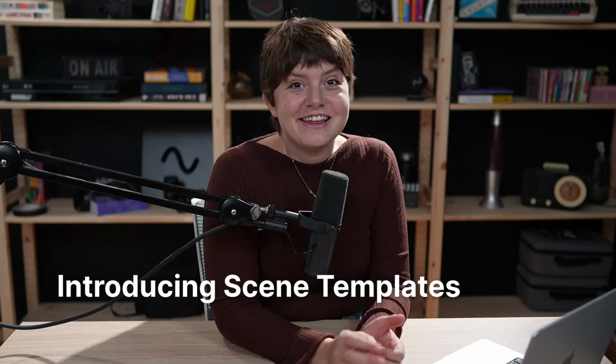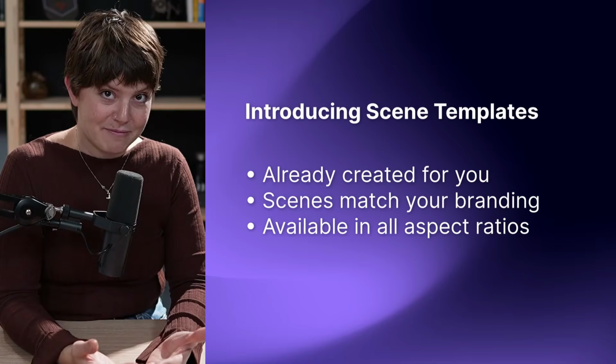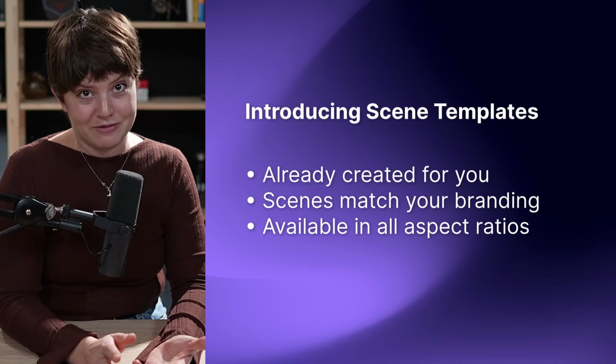We've just added scene templates to your Riverside Editor, which means faster results and even more professional looking videos. So, what you used to have to do very recently is to create scenes and save those scenes. You'd have to move around the text, make sure that everything is exactly how you want it to be, and then save that scene. But what we've added now is templates that are already created by us, so it takes out all that legwork for you.